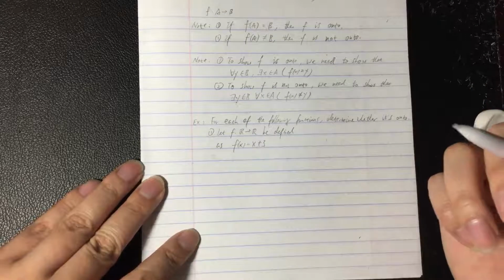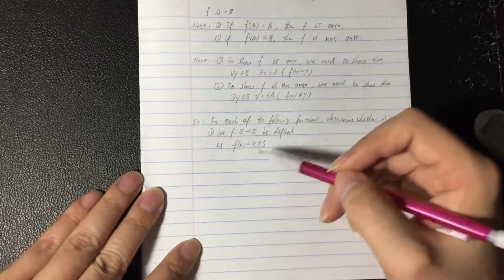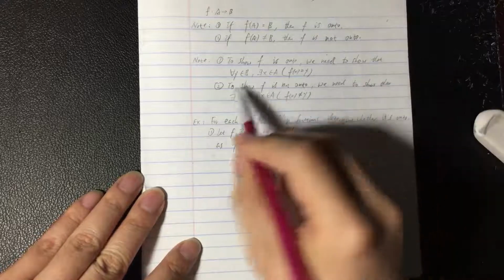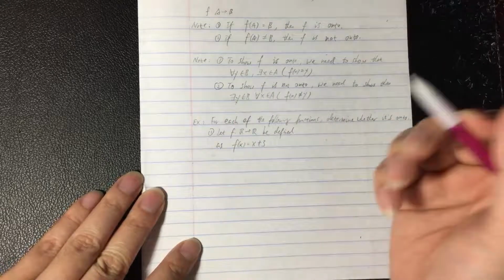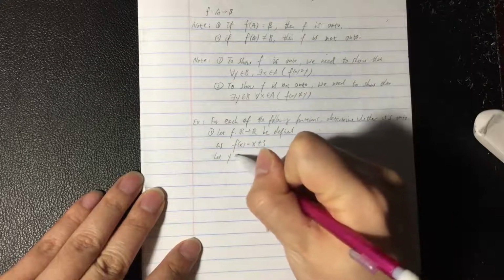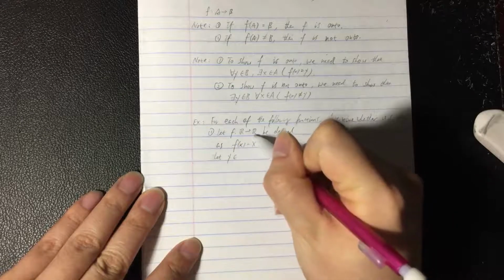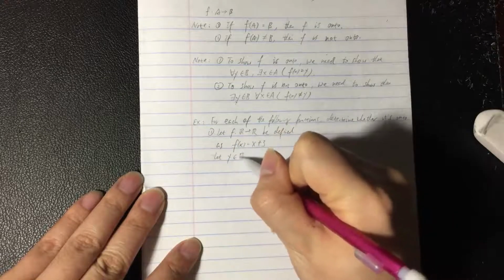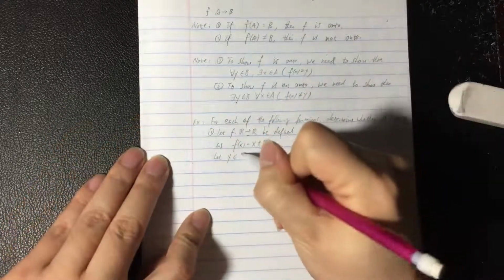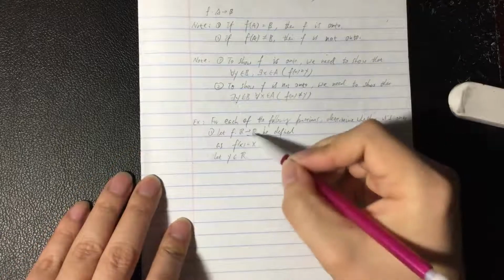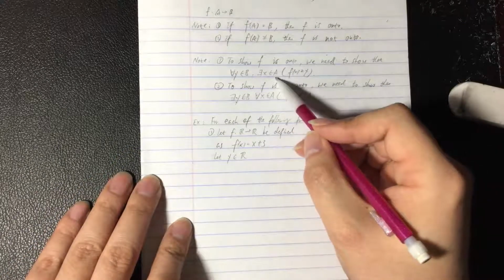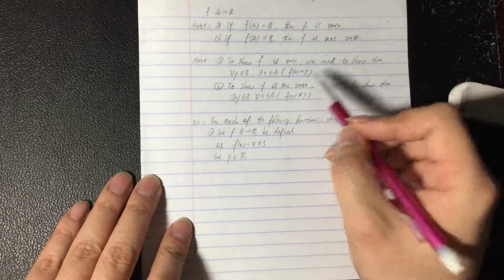Now let's draw a proof. So it looks like this function is an onto function. Use the definition to draw a proof. So let y belong to the codomain. We try to find x in the domain such that f of x equal to y.